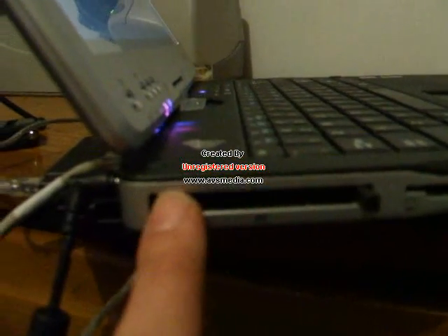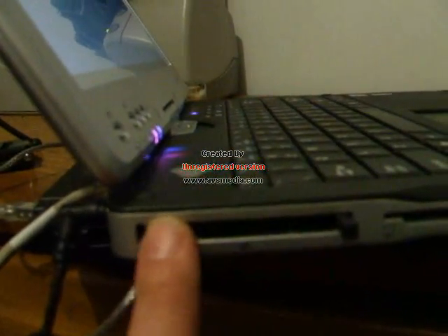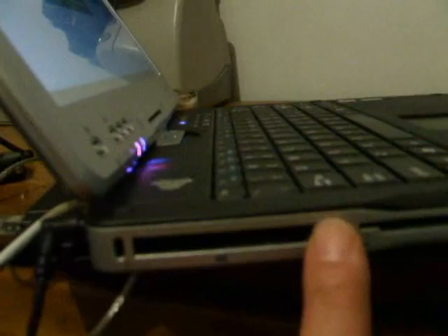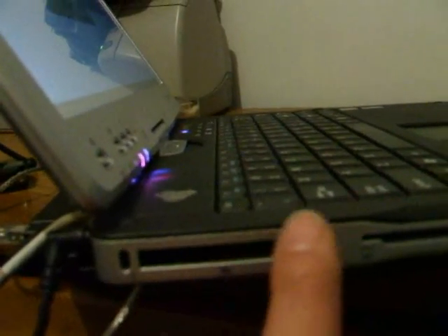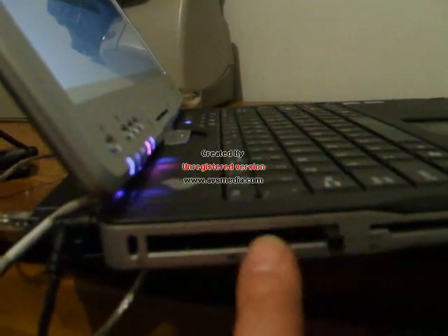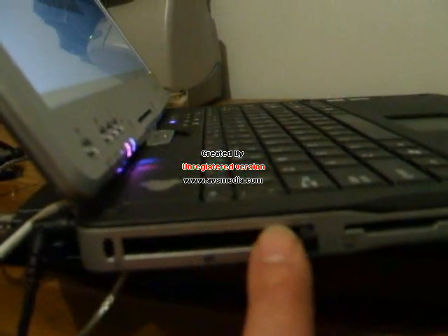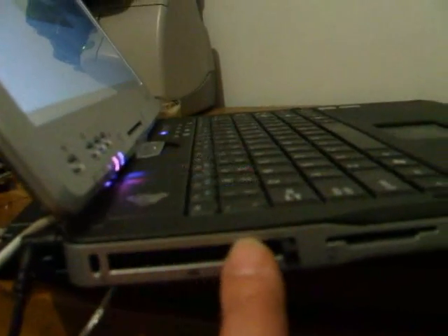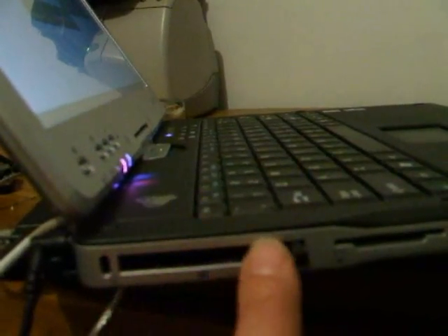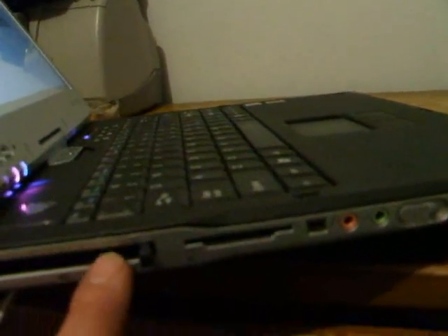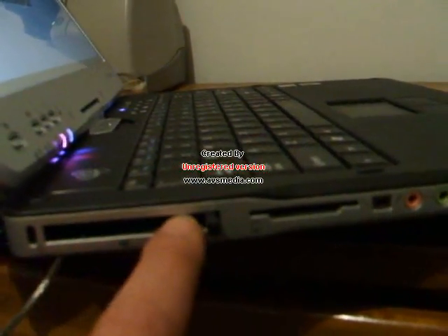And on the other side we have a PC card slot. A PC card slot on a notebook is usually used for wireless internet connection. There are three types of PC cards: a Type 1, a Type 2, and a Type 3. This one particular unit uses a Type 2 PC card.